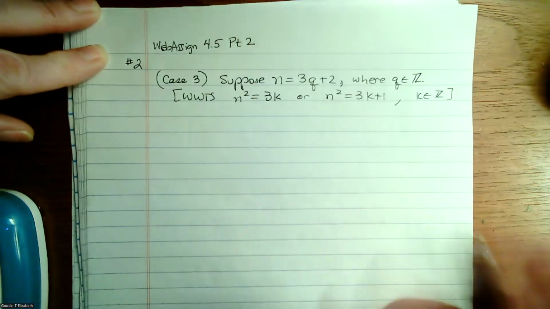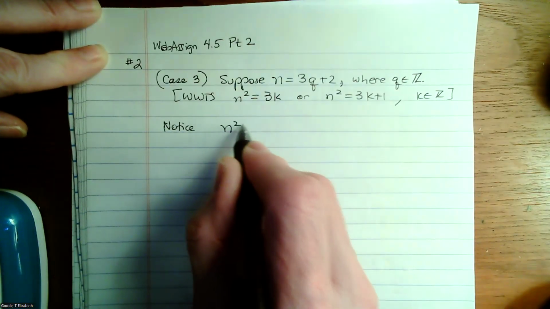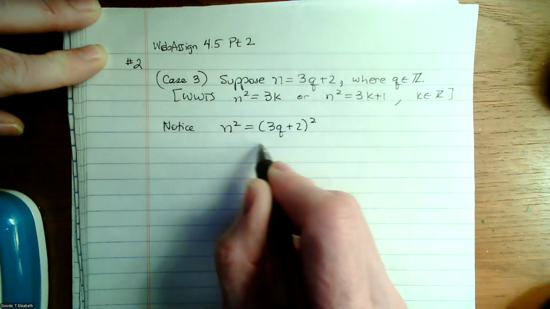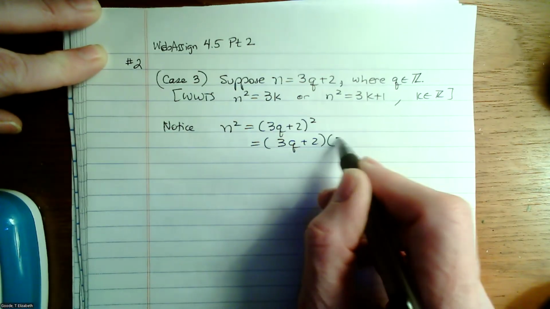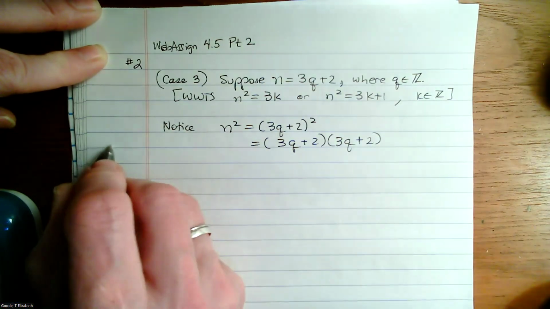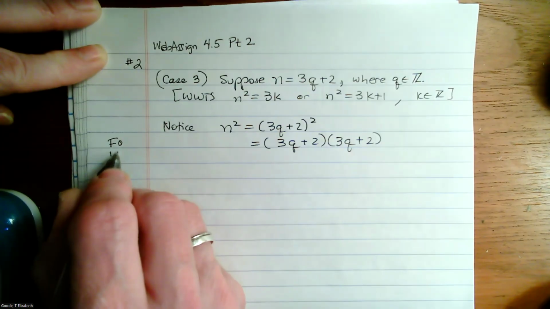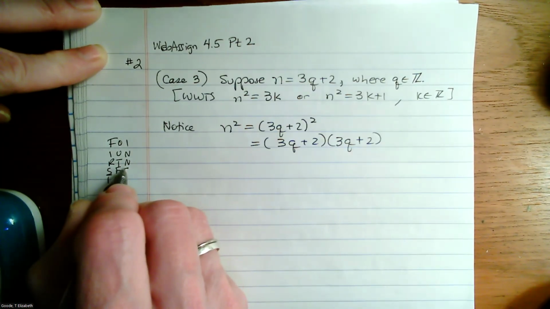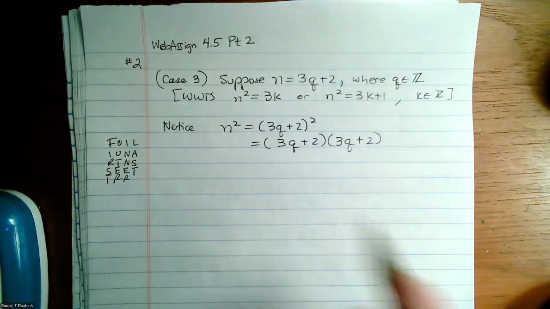All right, well, let's take a look. What is n squared? Let's write it out. It's 3q plus 2 quantity squared, but we can go ahead and just write 3q plus 2 times 3q plus 2, and let's use our FOIL. Firsts, outers, inners, lasts.